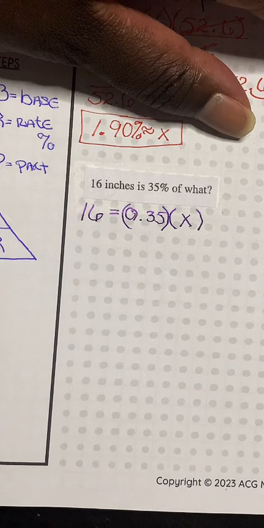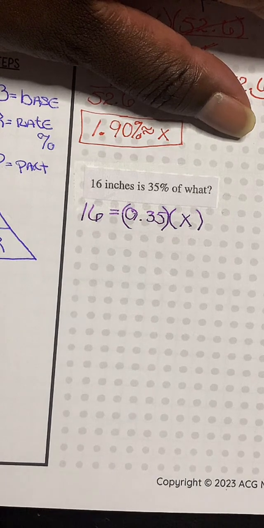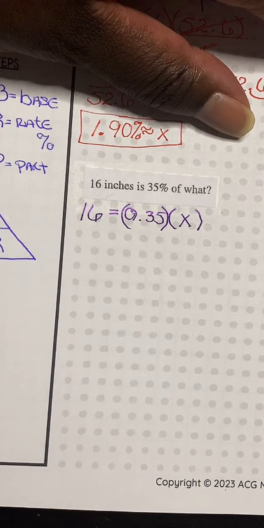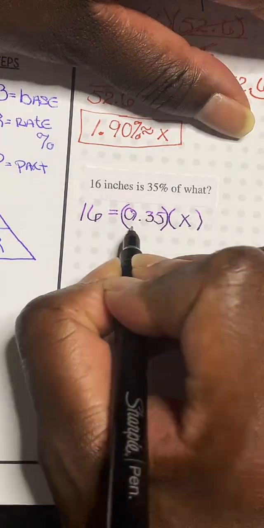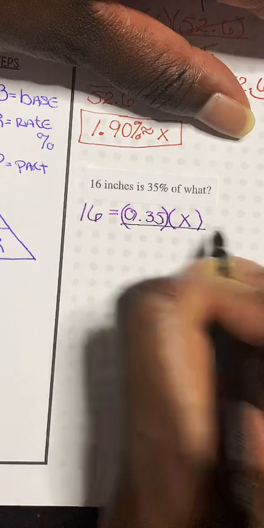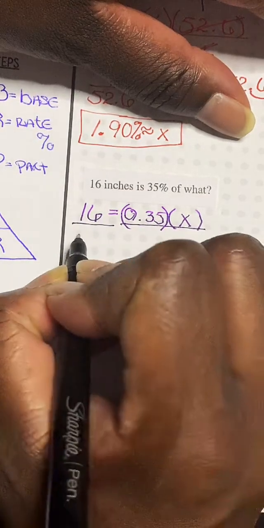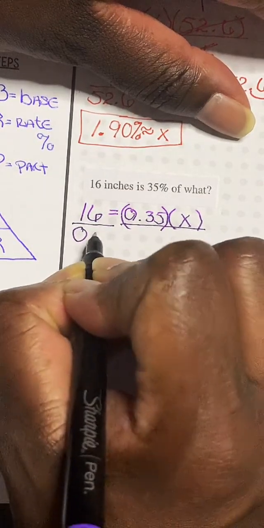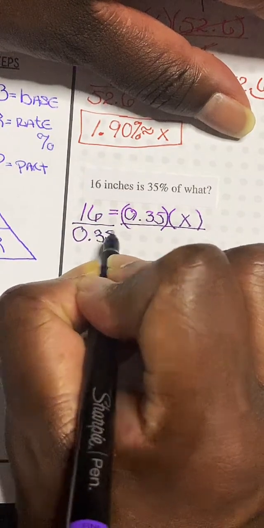Someone else had the division. Oh, it was you both times. So now we're going to divide both sides by 0.35.